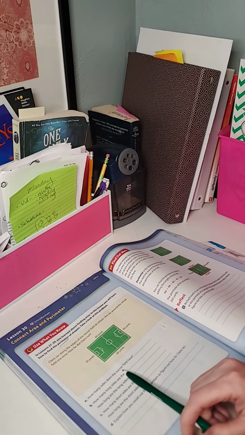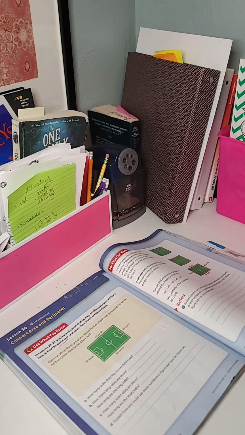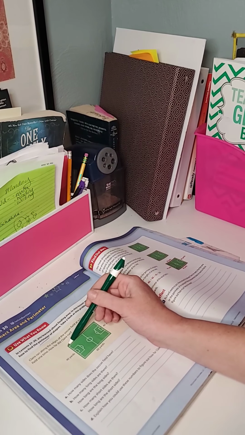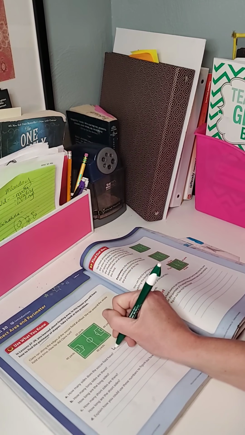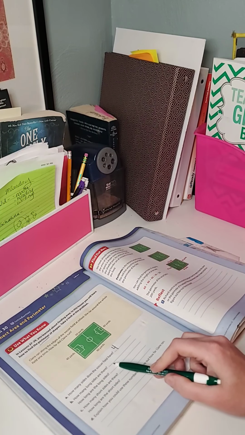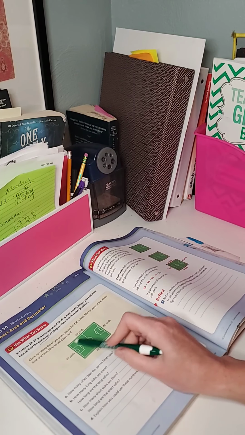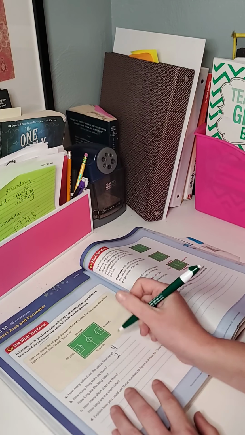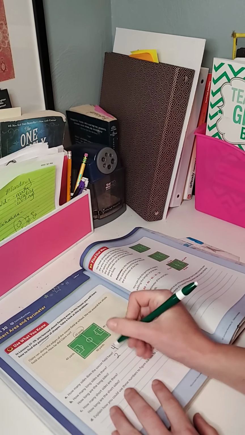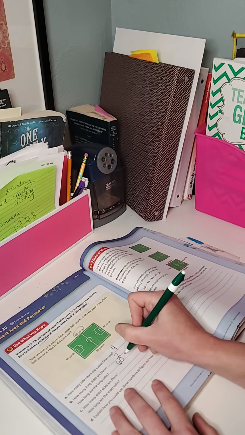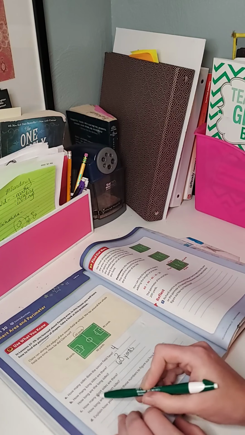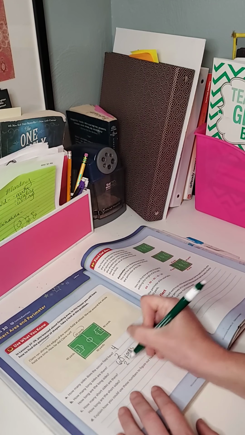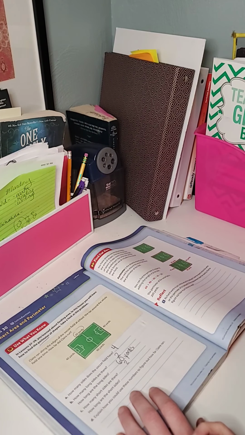How many sides does the soccer field have? So, page 306. How many sides does it have, friends? Count them. 1, 2, 3, 4. How many long sides are there? 1, 2. How long are the sides? They are 60 yards. How many short sides are there? 2. How long are the short sides? Take a look.